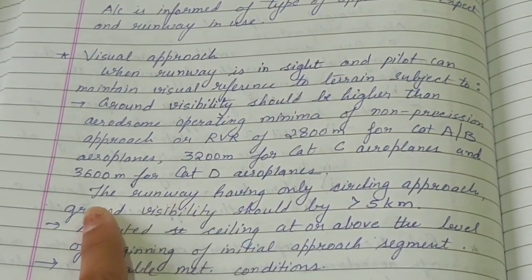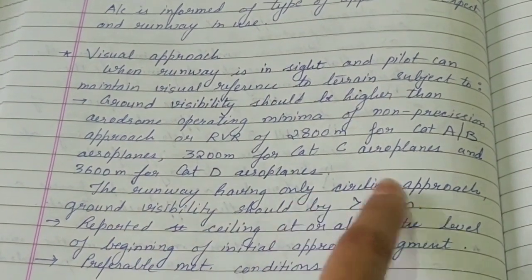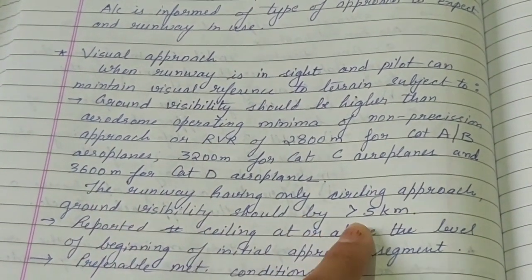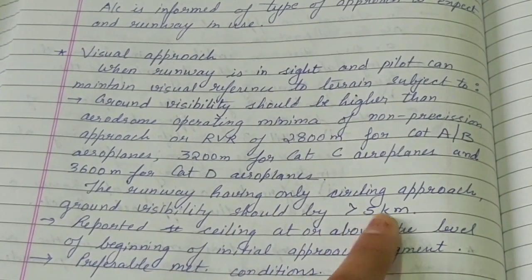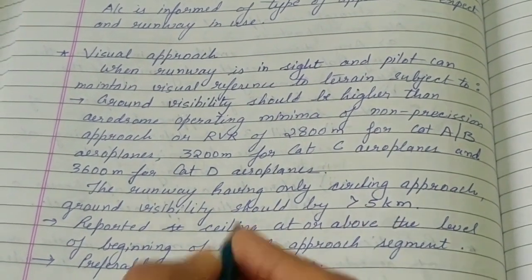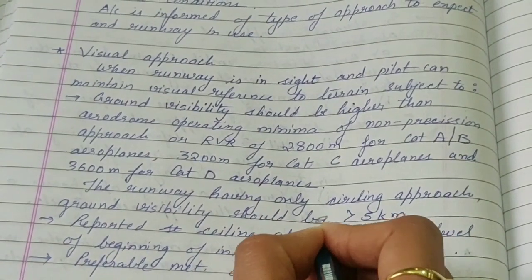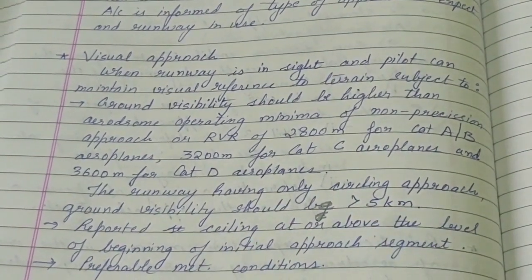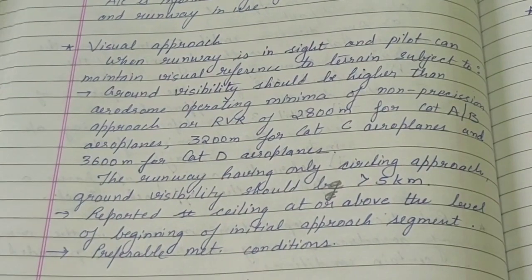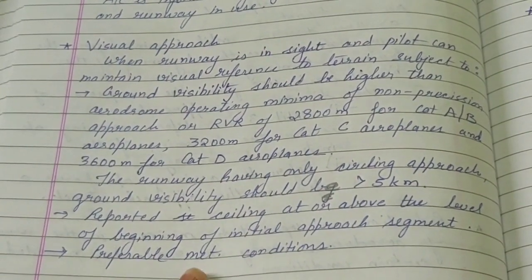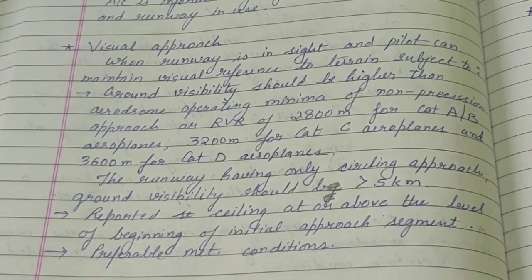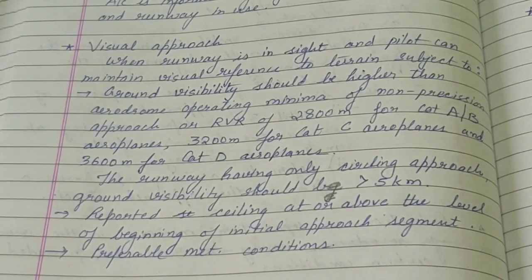And coming to the next point, for a runway having only a circling approach, ground visibility should be greater than 5 kilometers. Okay, it should be greater than 5 kilometers. And then the obvious thing, that the meteorological conditions should be favorable. Then only the visual approach can be carried on.